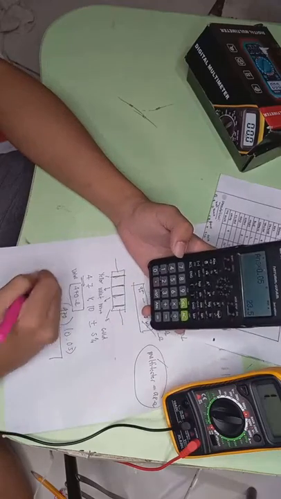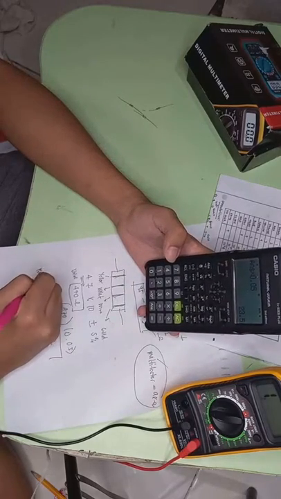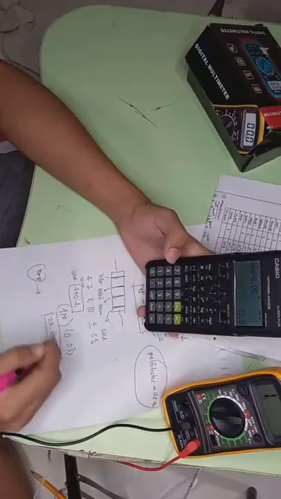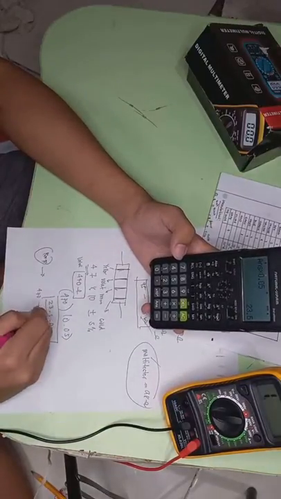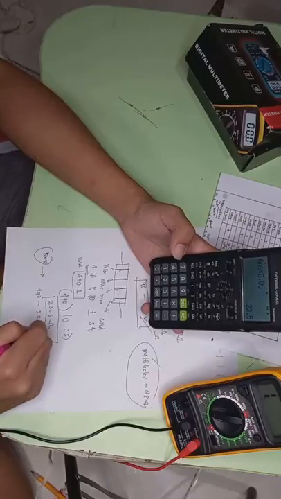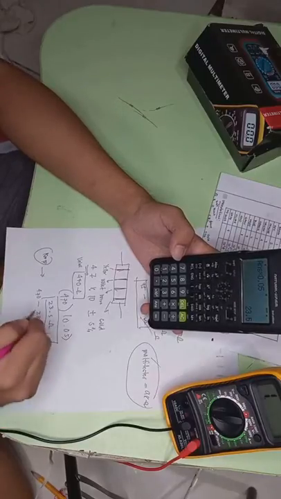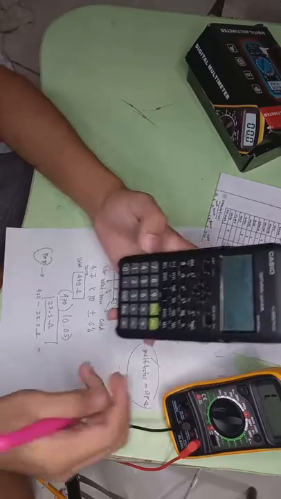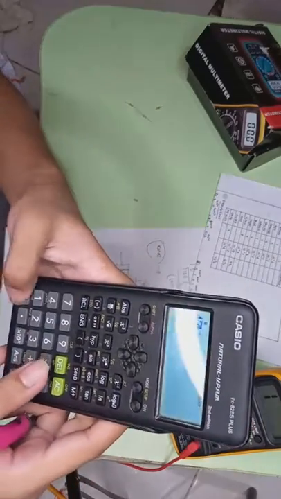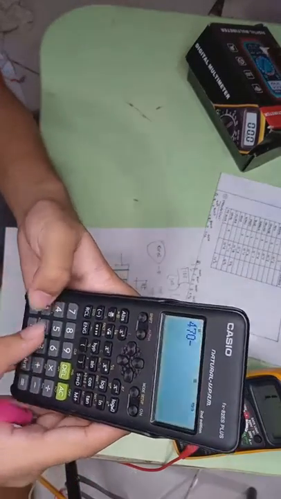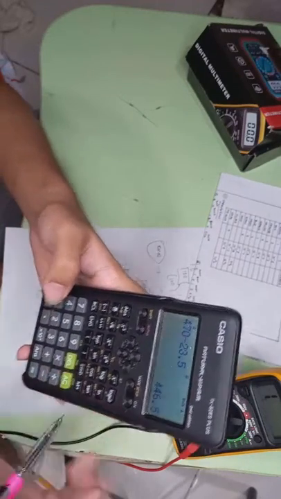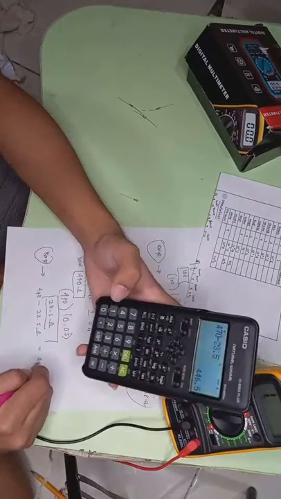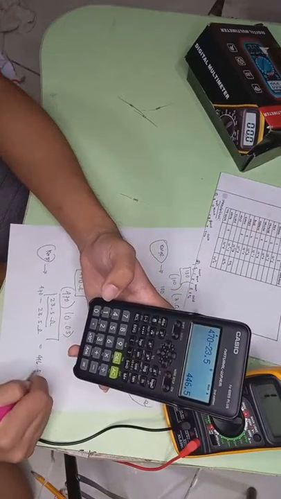So to get the range, 470 minus 23.5 is equal to 446.5 ohms.